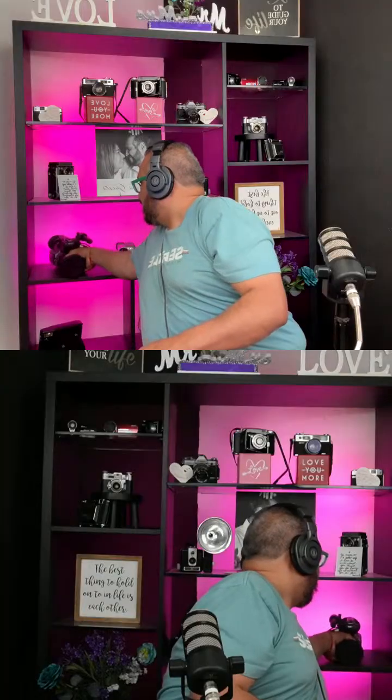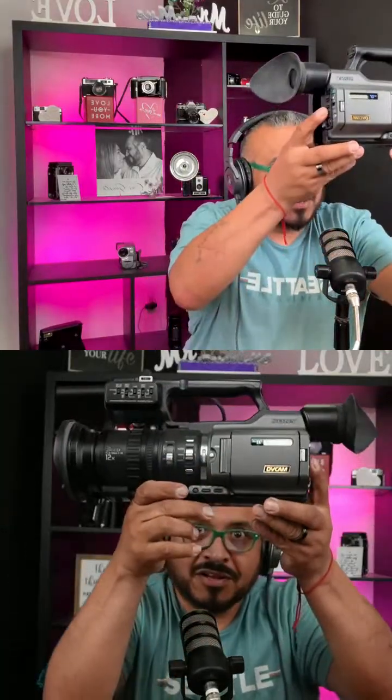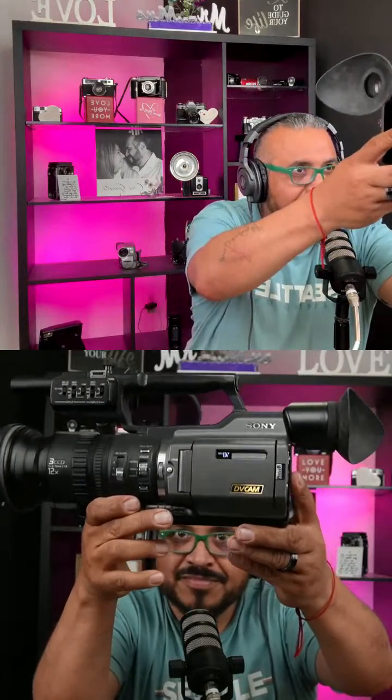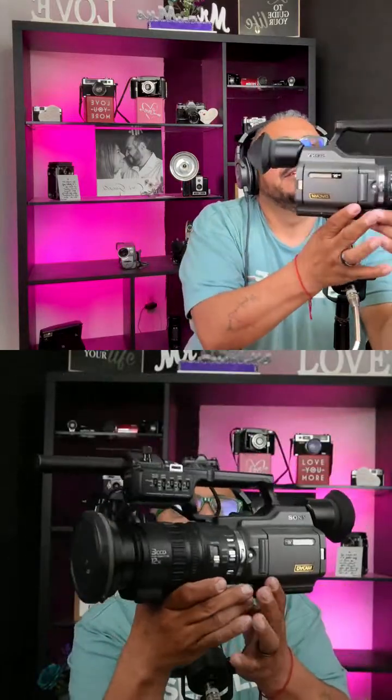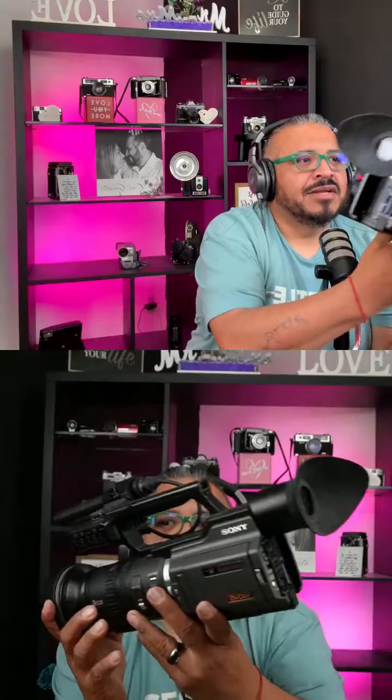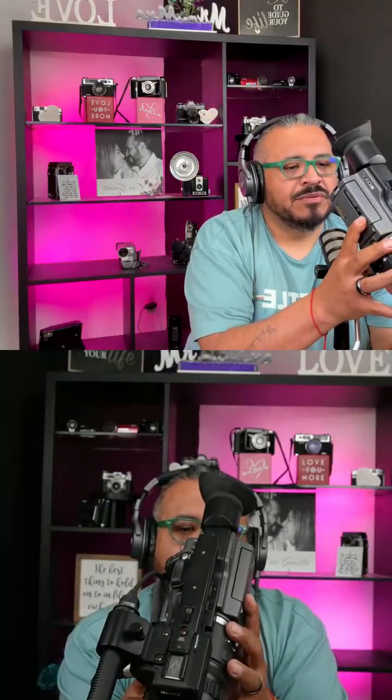I'll pull one out. This one here, if you guys can see it on camera, is an old Sony DV cam. Check it out. It still works, actually. Still got a boom mic on it. The only thing we don't have for it right now is the battery. We did have a battery, but it doesn't hold a charge. For whatever reason, when we put it in, it worked. You can still record and shoot with this camera.